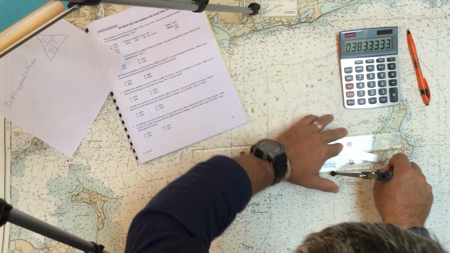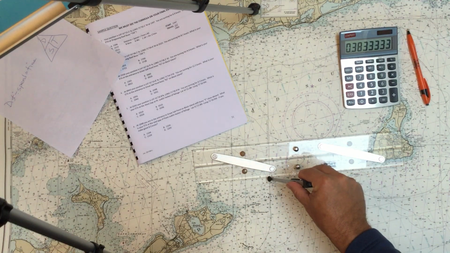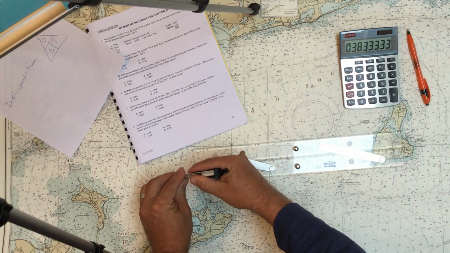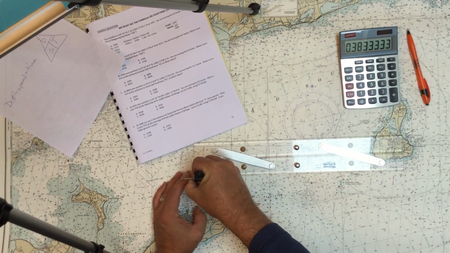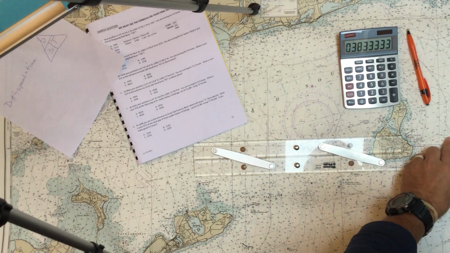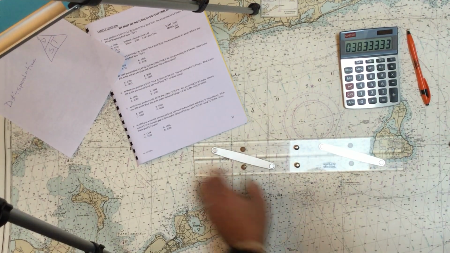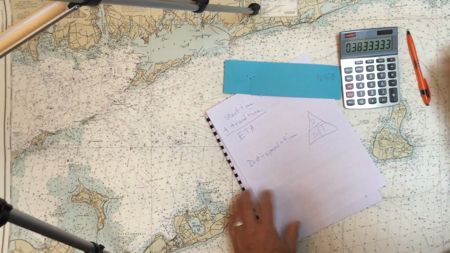And so I've got 5 miles, 10 miles, 15 miles, and just a little bit more. So 15 plus whatever this ends up being. Okay, so I check to see what that is. It looks like it's 15.6. So my distance is 15.6 miles.